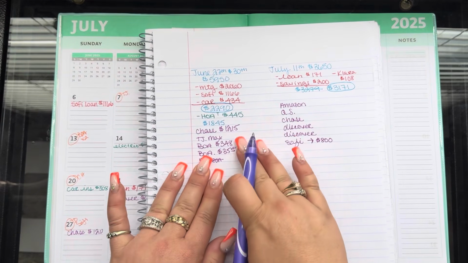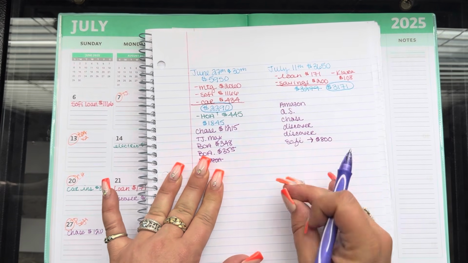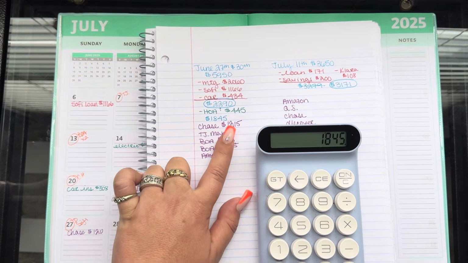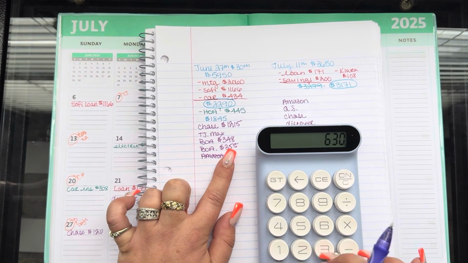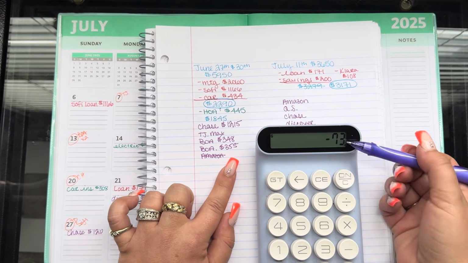And remember, these numbers are only accounting for the bills and the interest. So the balances won't go down if we're only paying these amounts here. So we have $1,845 available that we paid to these cards. Let's see where we're at. $1,215, $348, and $355. So we're going to be short.